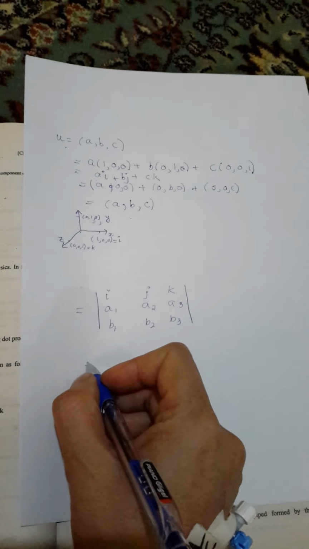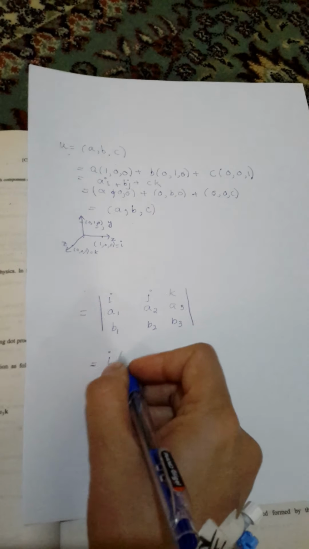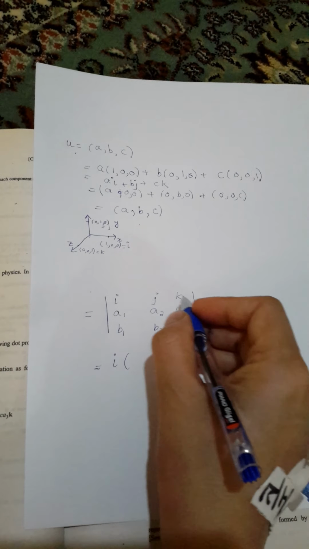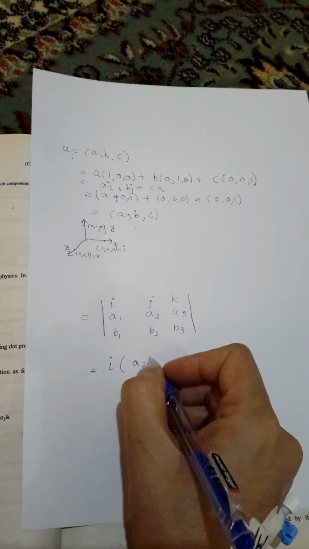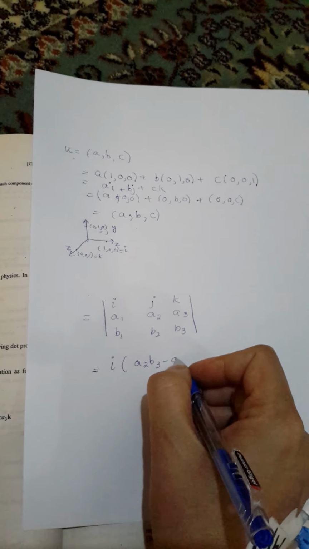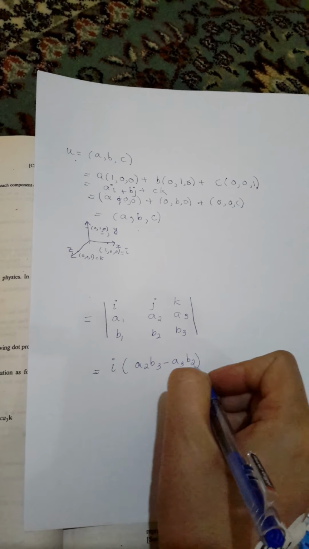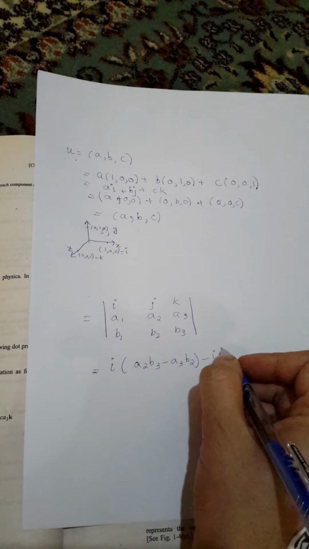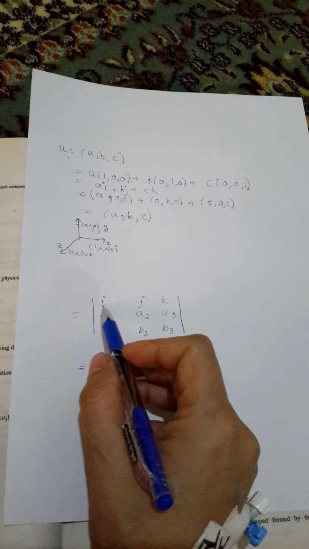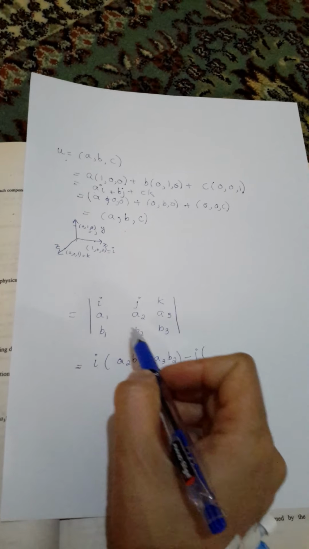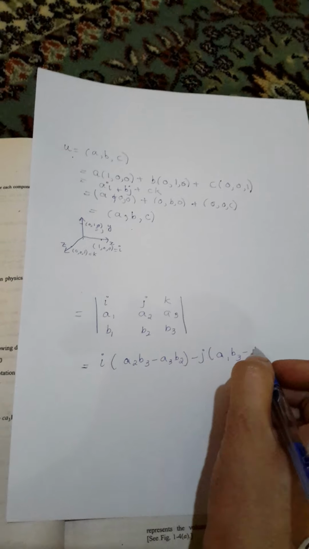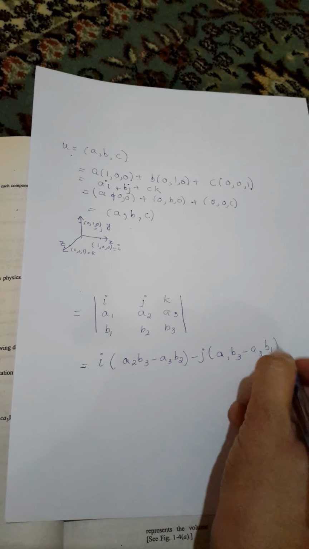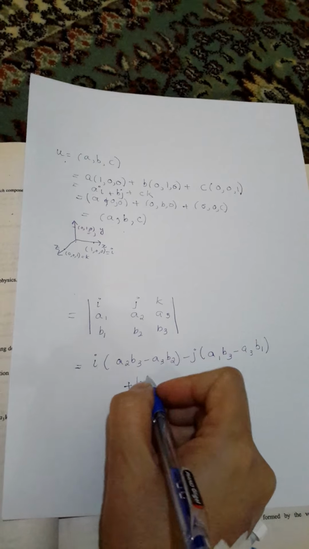You have some idea of cross product from your FSc course. We are taking i, then ignoring this row and ignoring this column: A2 B3 minus A3 B2. For j we have a negative sign, ignoring this row and this column. It will be A1 B3 minus A3 B1, plus k times.